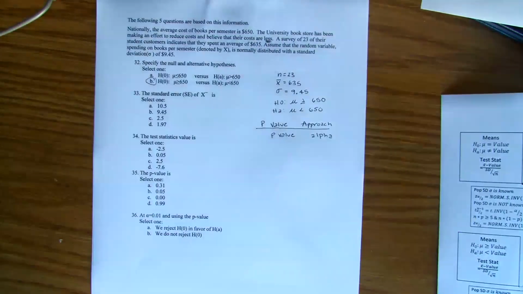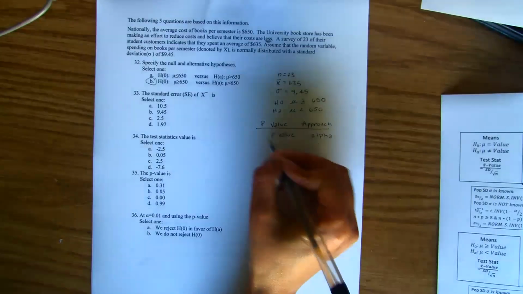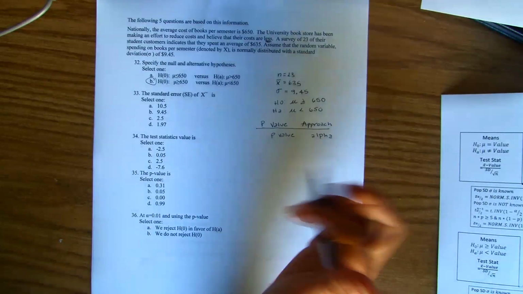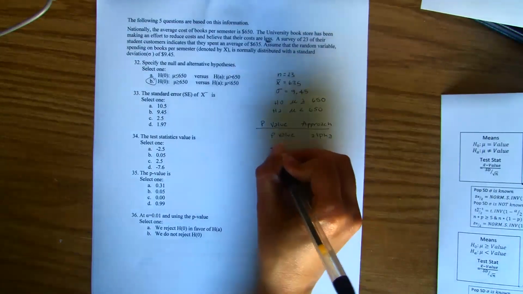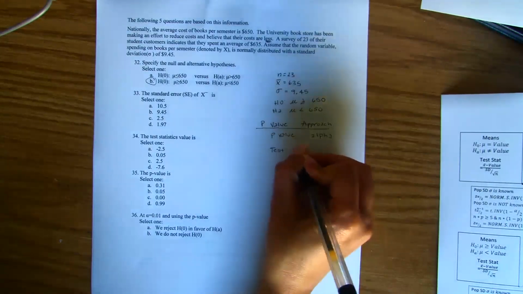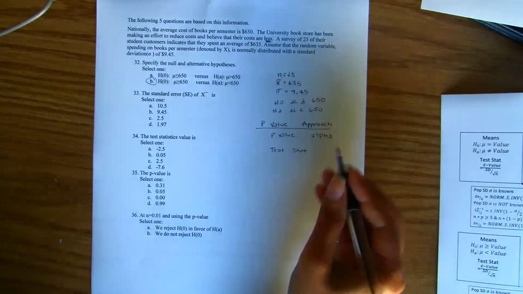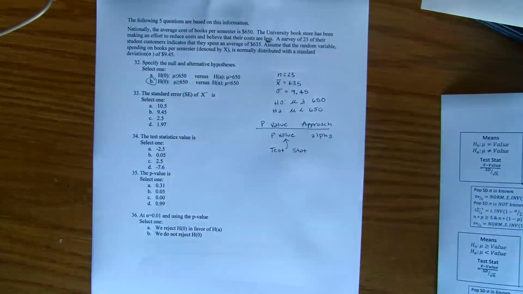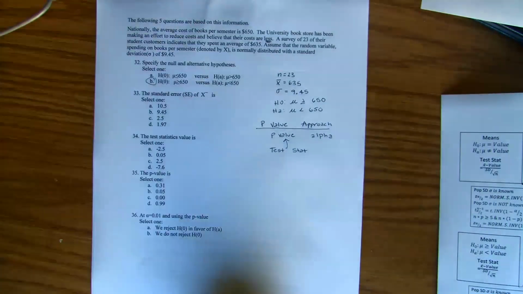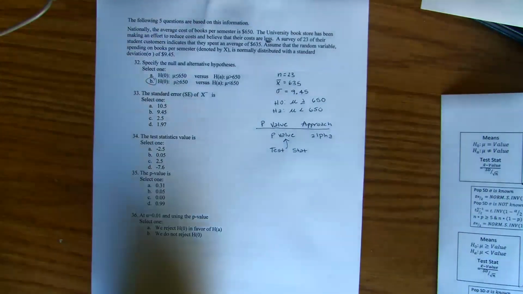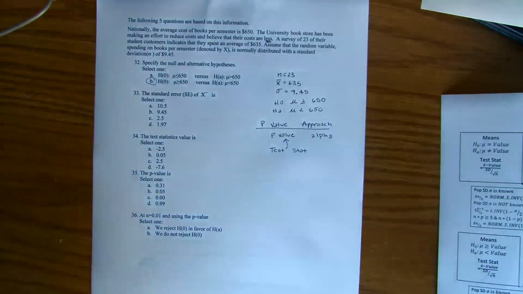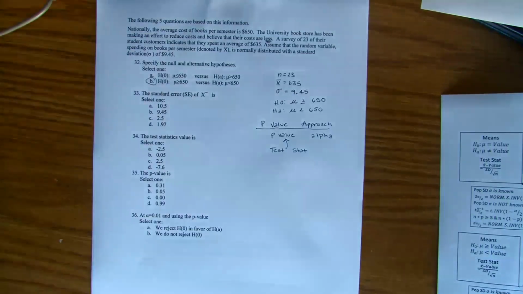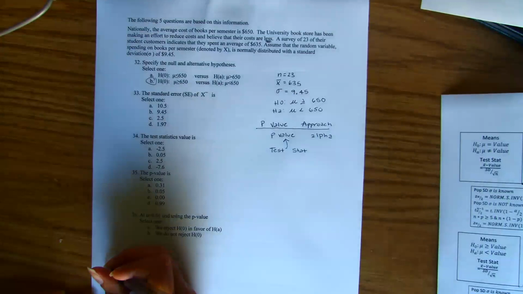Okay. But to get the p-value, we need our test statistic. We always need our test statistic. So this is used to calculate the p-value. This is a side note, really quick. We're not doing the critical value approach here, but if we did have to do the critical value approach, I'm just going to put this to the side right here.